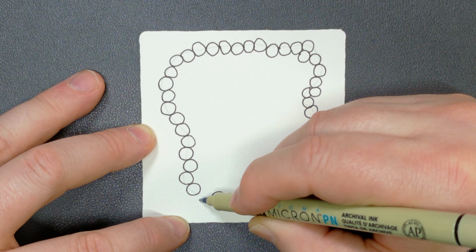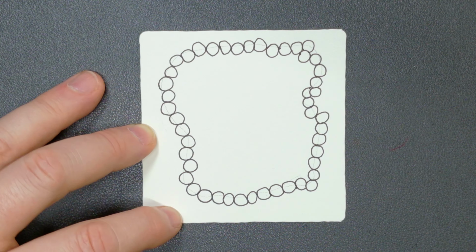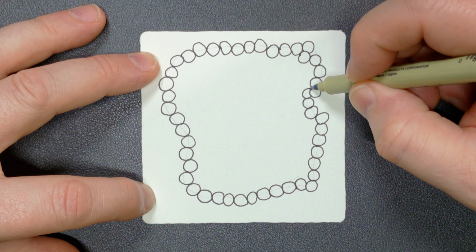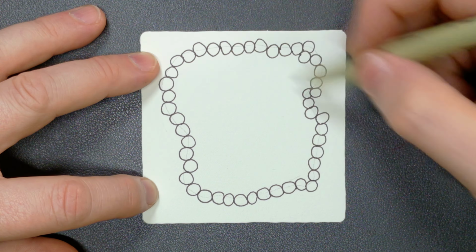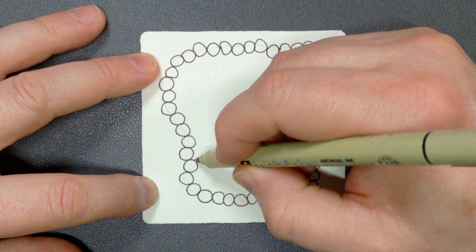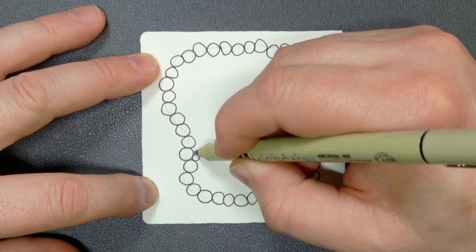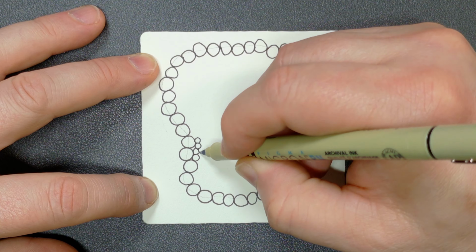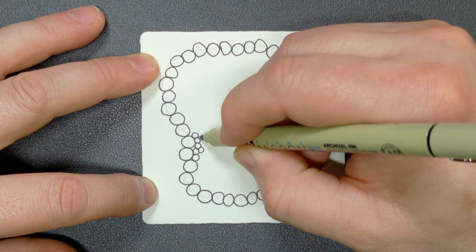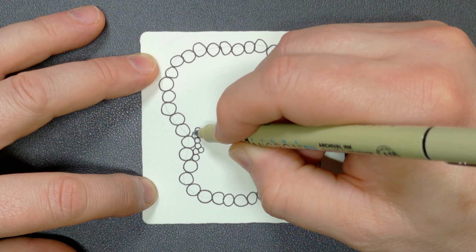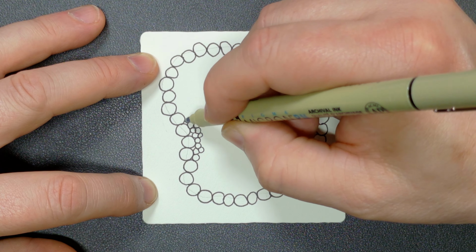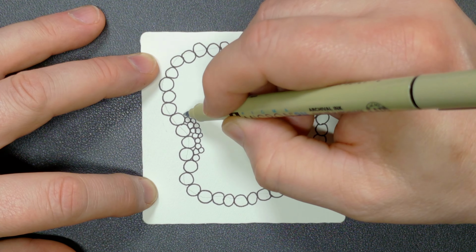So Tipple, just orbs. Quipple is going to involve primarily orbs, but some additional elements. Now this second step, we want to do a bunch of smaller orbs nestled right in along this same line. Now we can go a layer or two deep, but we want to again keep these roughly consistent in their size.